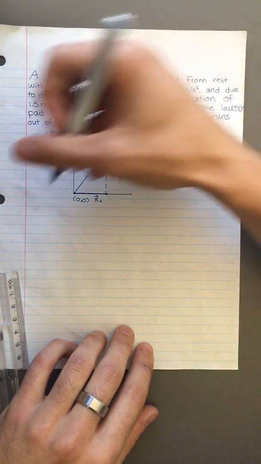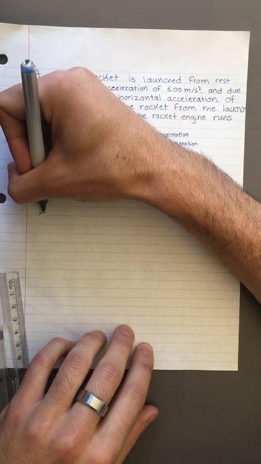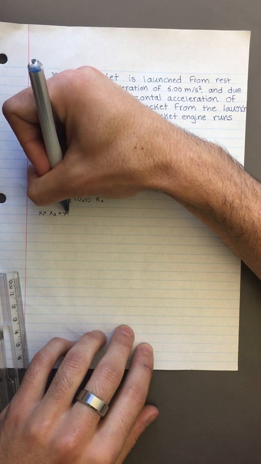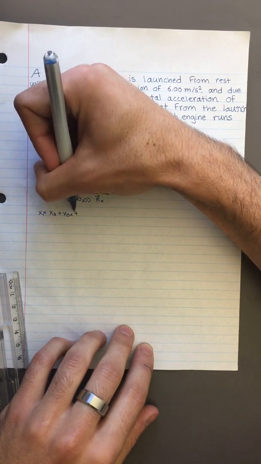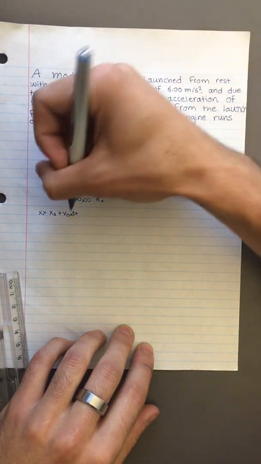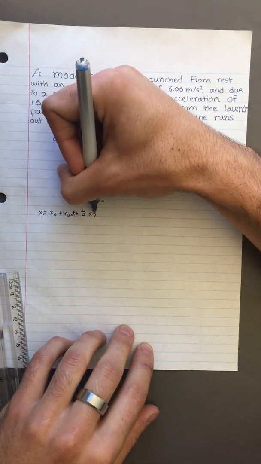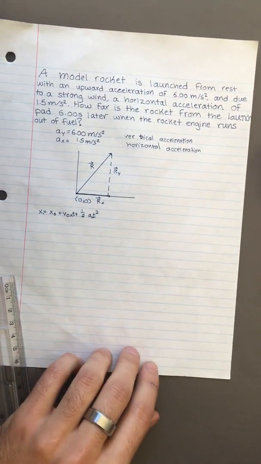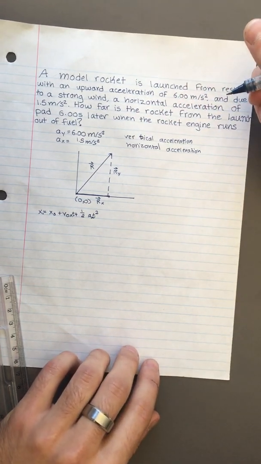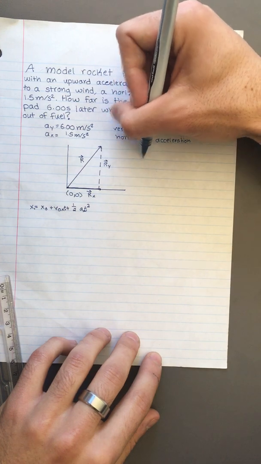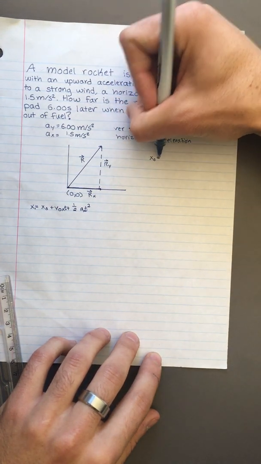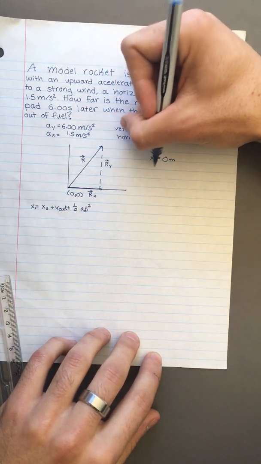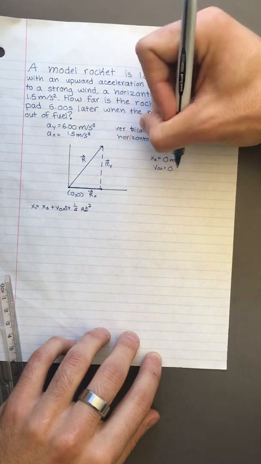In order to do this, we can use the equation x is equal to x naught plus v naught x times t plus 1/2 the acceleration of x times time squared. There are a few variables that we already know. Since we know that the rocket started from rest, its initial position, x naught, is equal to 0 meters. The initial velocity in the x direction is also 0 meters per second.